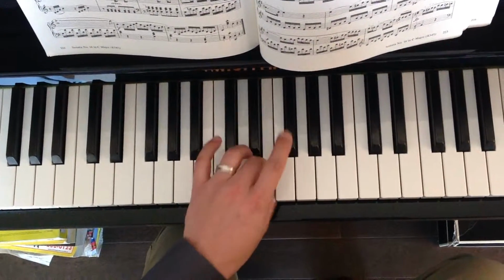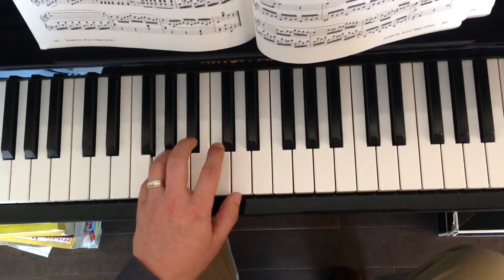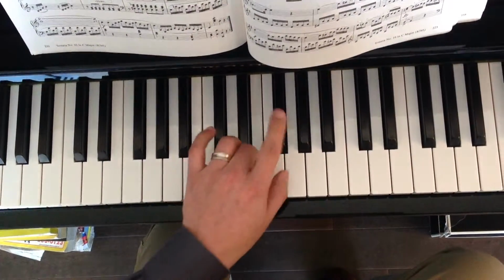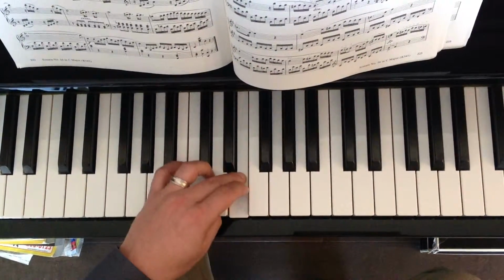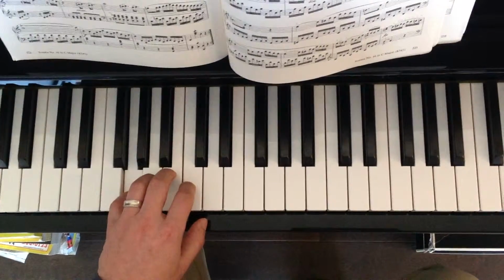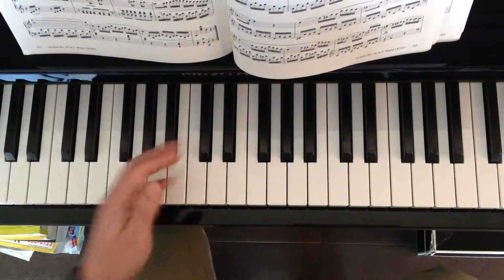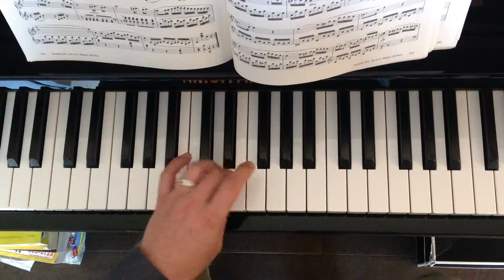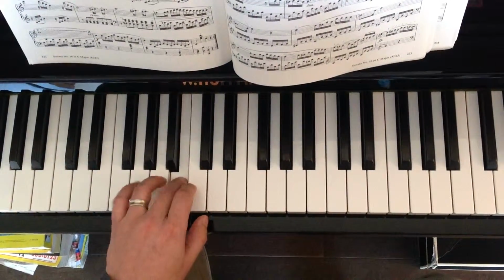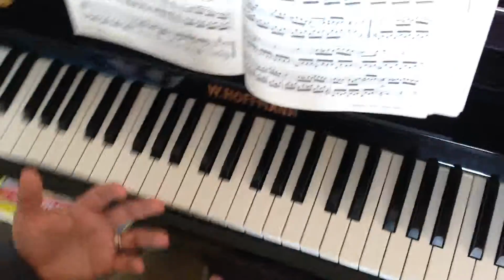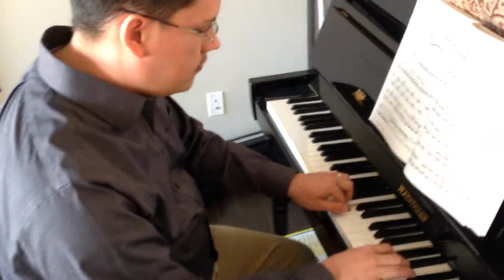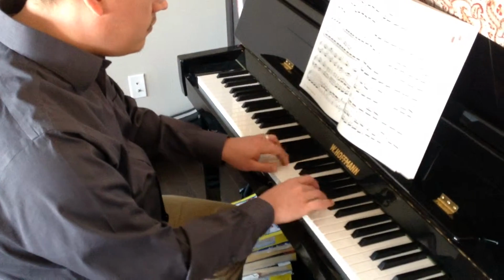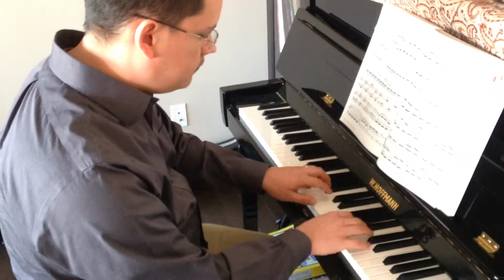And crossover with 3. One more time. Crossover with 3. And now descending. Cross under with 1. And now both ways. And now if we try to do that with both hands, we'll focus on that. So one more time.